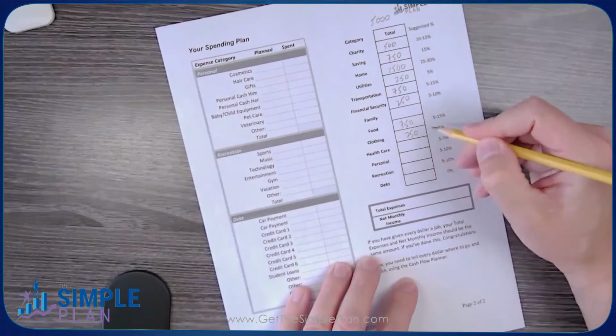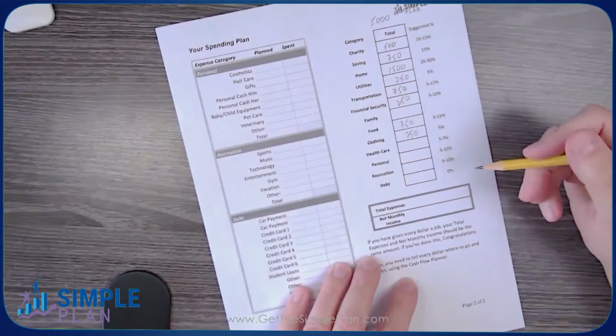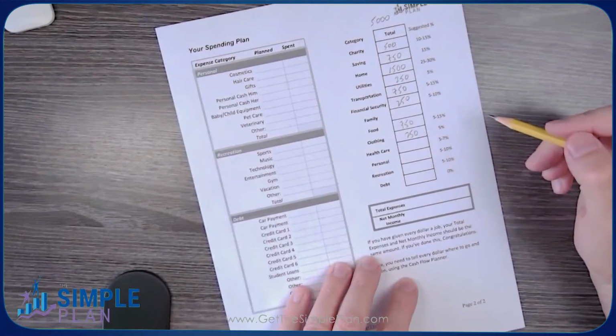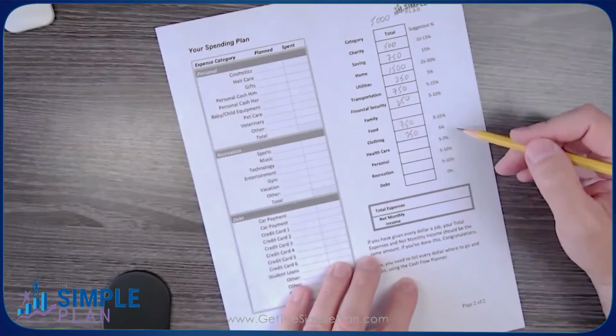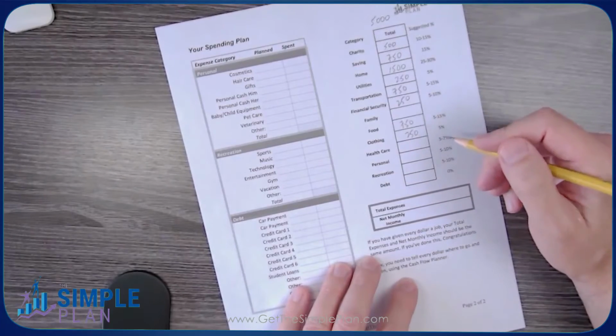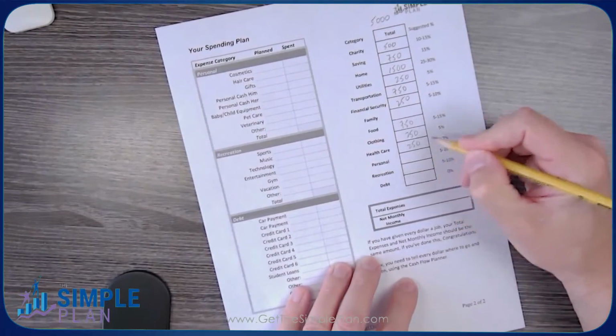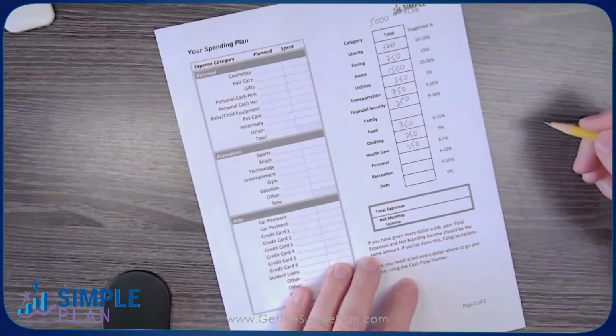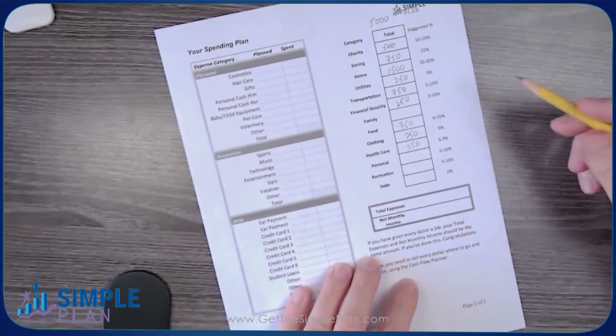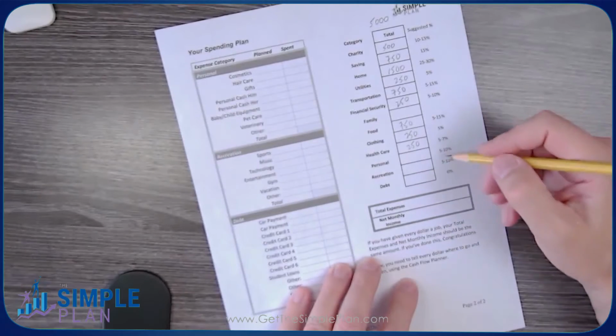5% for clothing. That's another $250. Now remember, these are monthly numbers, right? So that's actually a pretty hefty number for clothing. But if you're clothing a family, you're probably going to go that route. 5% to 7% for healthcare. That would be for things that are not normally covered. And we'll see them as we go through the categories.